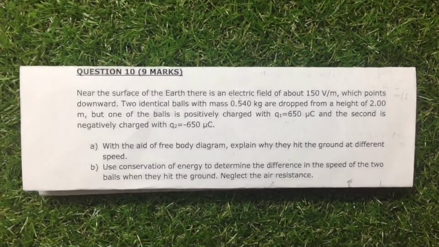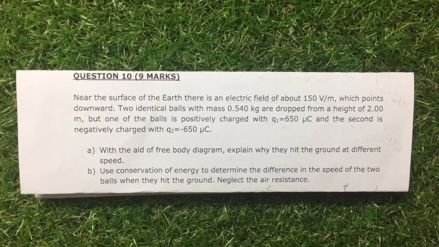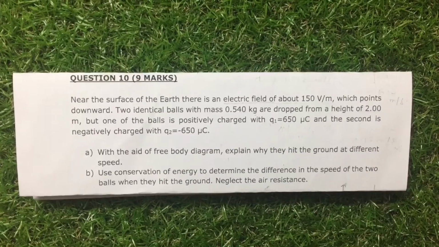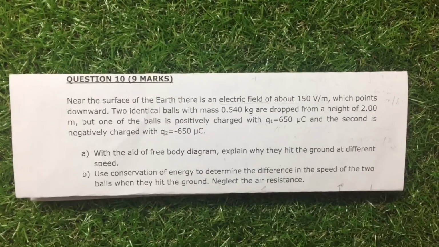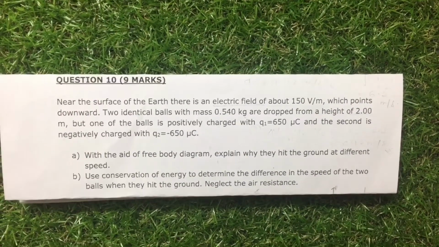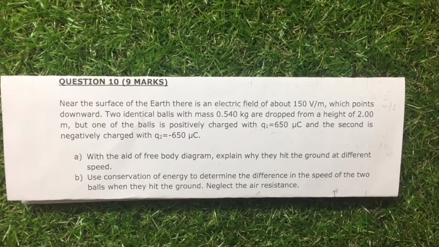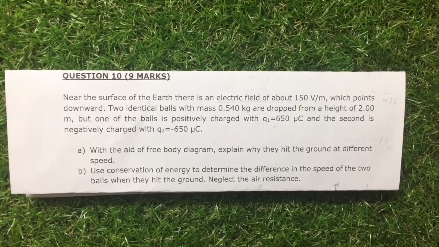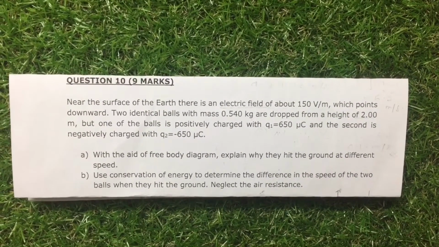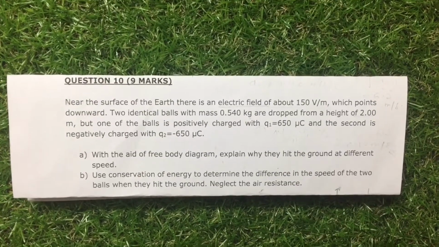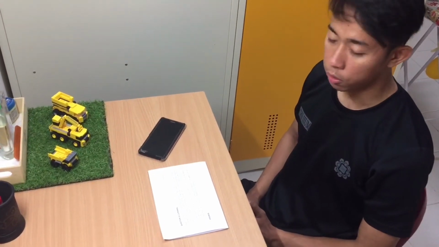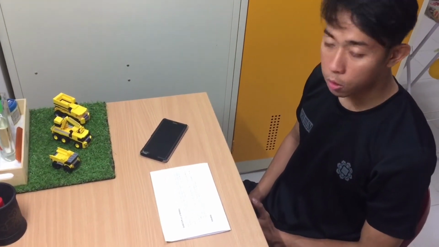Okay, we from section 600 and I'm going to explain question 10 from a previous OBT question. Near the surface of the earth, there is an electric field of about 150 volt per meter, which points downward. Two identical balls with mass of 0.54 kg are dropped from a height of 2 meter, but one of the balls is positively charged with Q1, which is 650 μC, and the second is negatively charged with Q2, which is negative 650 μC. First, we go to the sub-question, which is with the aid of the free body diagram, explain why they hit the ground at different speed.